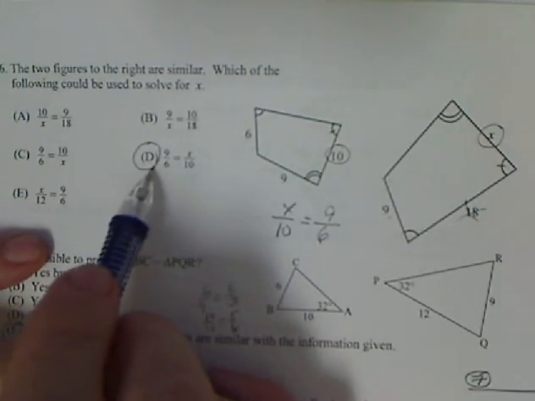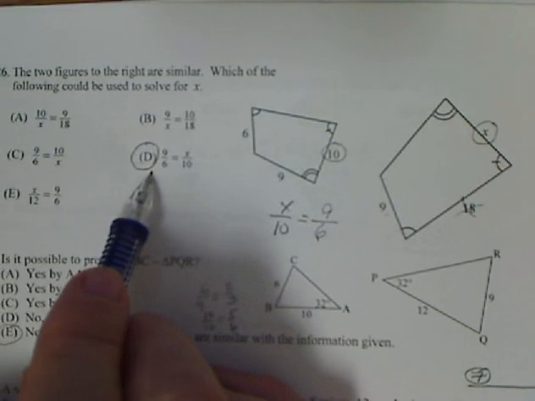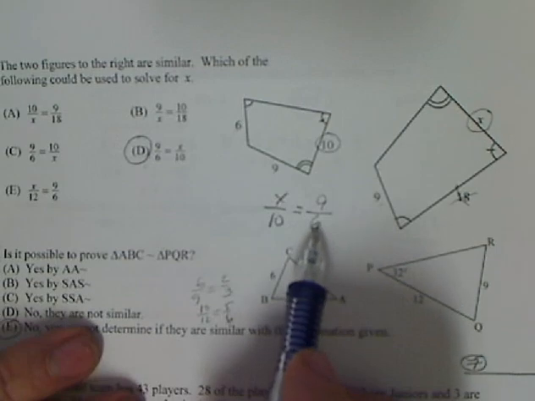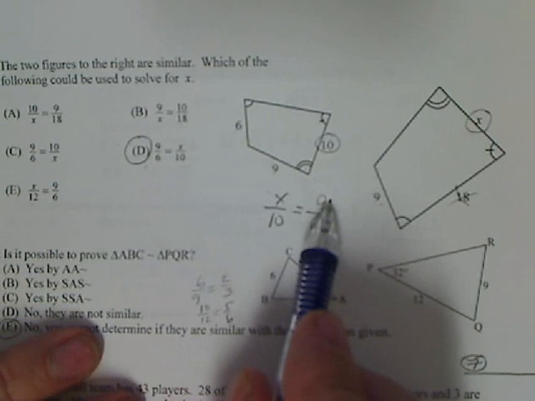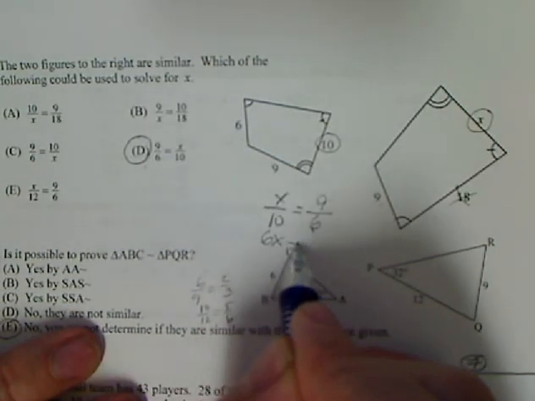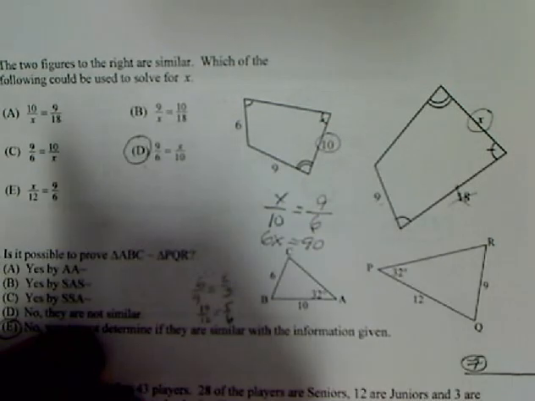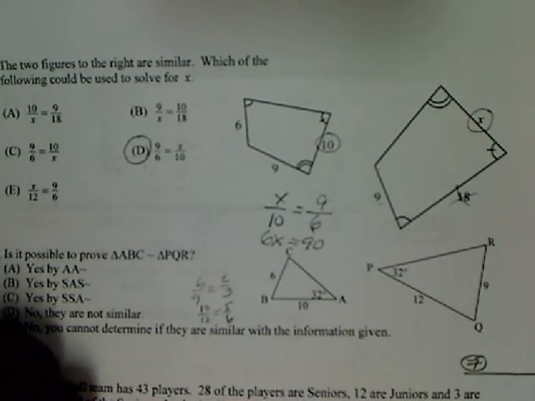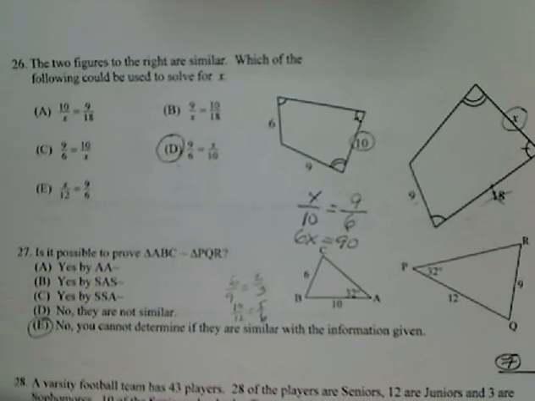So if I look at that, that one ends up being D. You might see different combinations if you're not sure. Cross multiply, and it'd be the same as a cross multiplication. So it has to be 6x equals 90. So I can check which ones give me 6x equals 90, or if I solve it all the way out, x equals 15.